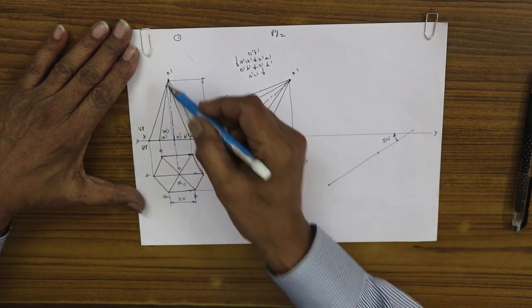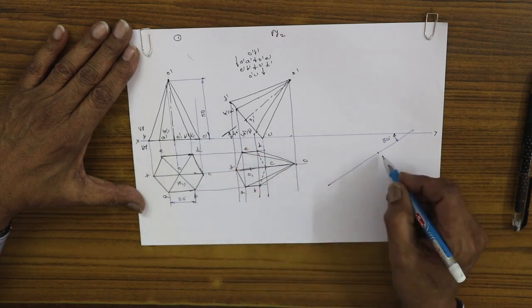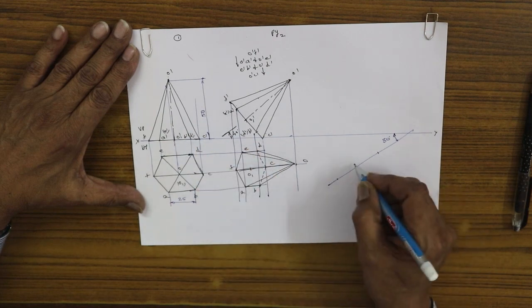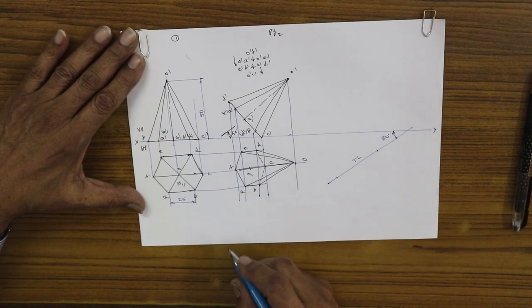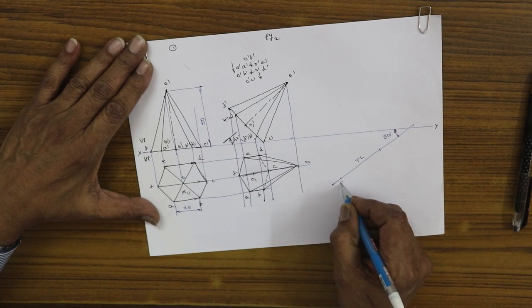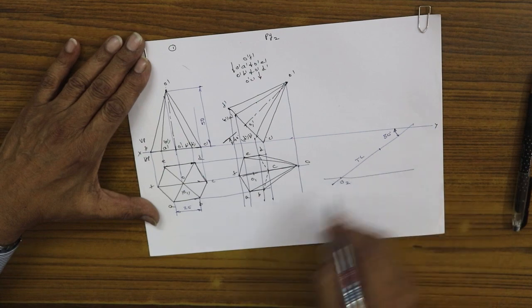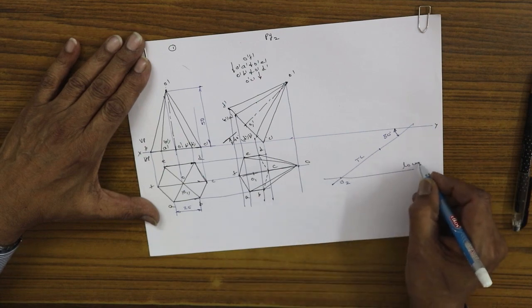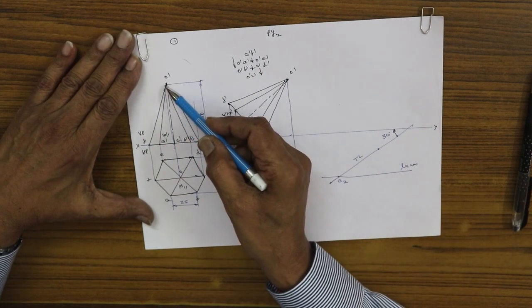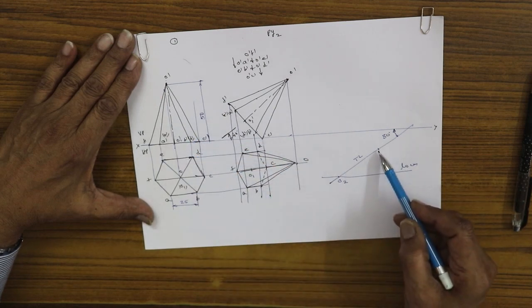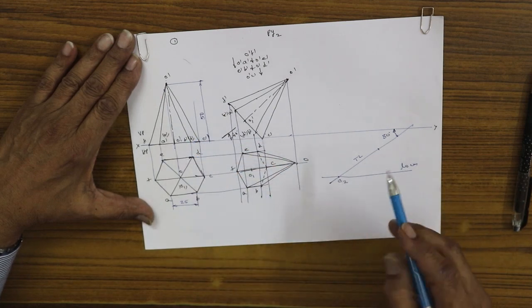Draw here the true length. Measure 50 mm and mark it here. That is the true length. Just because it is the true length in the top view, let me indicate it as O2 and draw a locus line here, parallel to XY. I repeat, the 50 mm true length is measured on the 30 degree line.